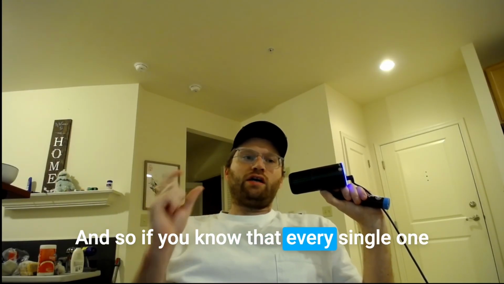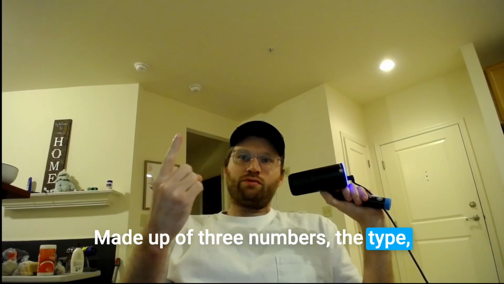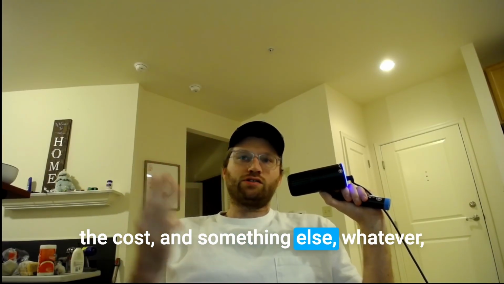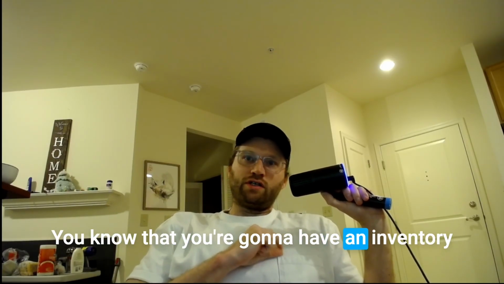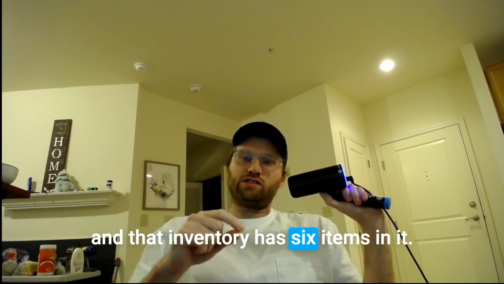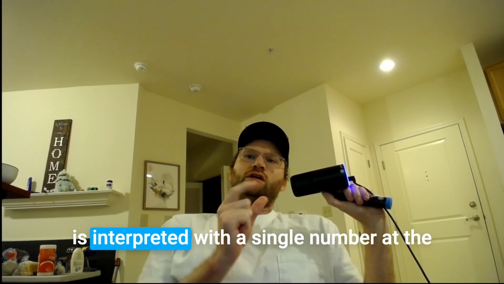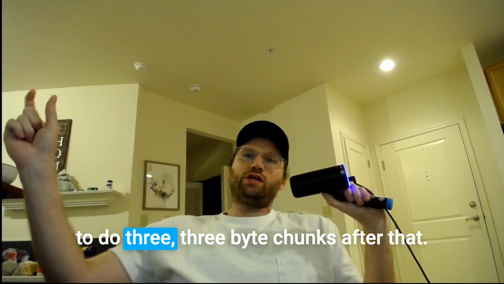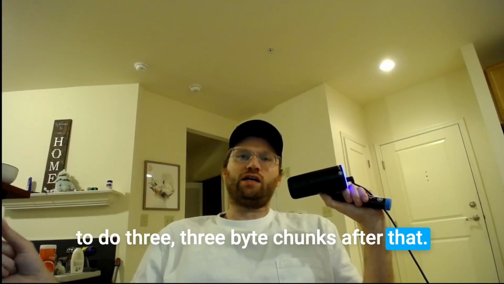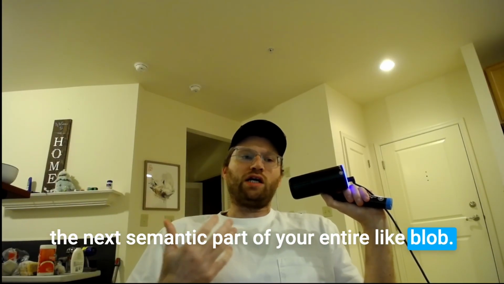So if you know that every single one of these items in your game is going to be made up of three numbers, the type, the cost, and something else, and they effectively take up 3 bytes, and you know that you're going to have an inventory with 6 items in it, then you can just make an 18-byte thing that is interpreted with a single number at the beginning, which is 6, and then it knows to do 3-byte chunks after that. And once it finishes with that, it can move on to the next semantic part of your entire blob.